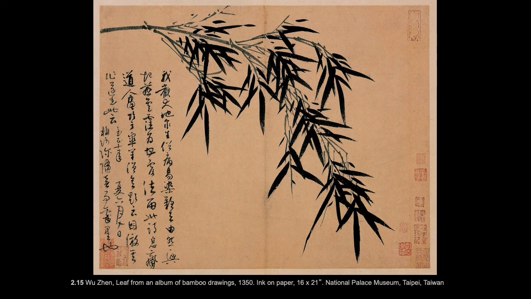And one more, this one by the artist Wu Jin, from about 1350. This is a leaf from an album of bamboo drawings. So here, Jin is illustrating the central principle of Taoism, which is the idea of balanced opposites, right? We talked previously about this just a little bit when discussing Hokusai's Great Wave, that idea of yin and yang. So here we have that shown through a combination of very carefully controlled brushstrokes as well as a looser, freer ink application.